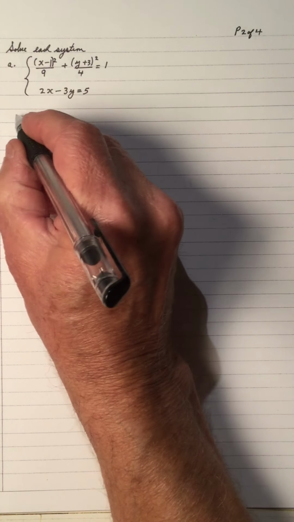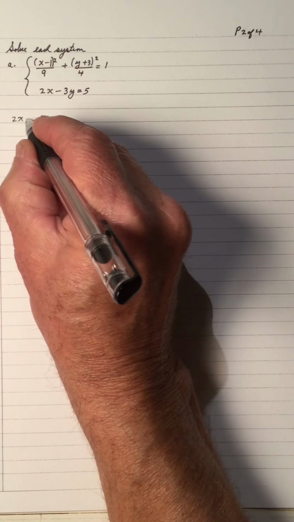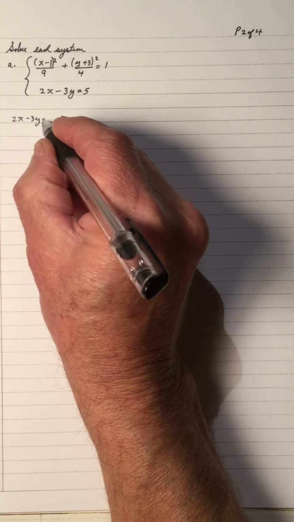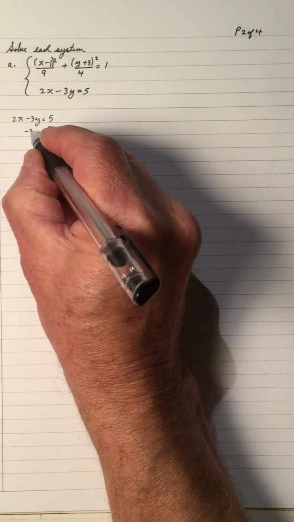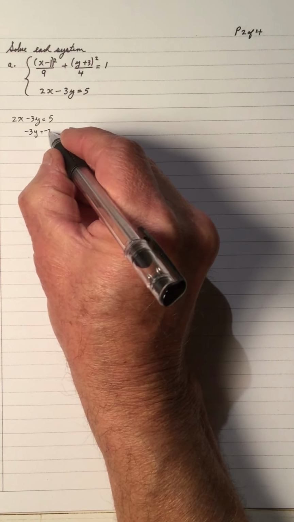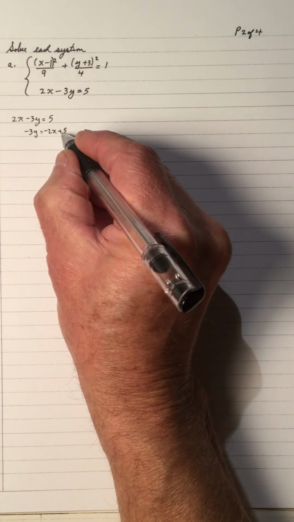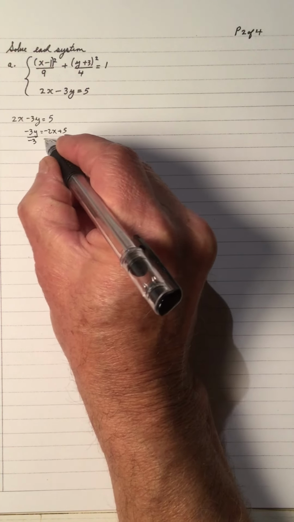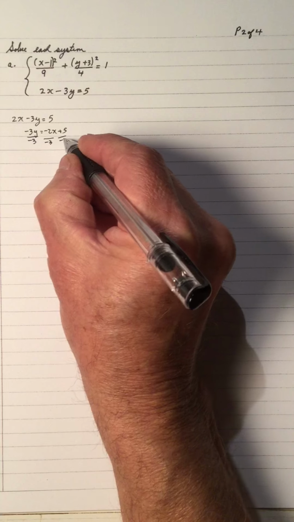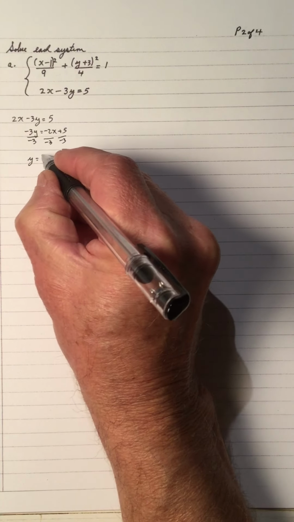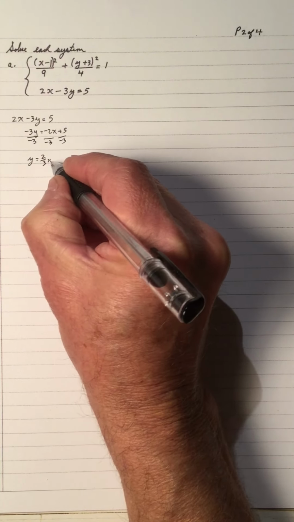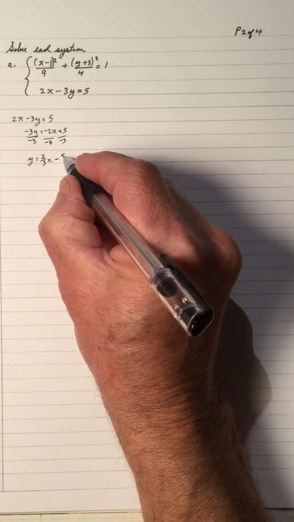Since we have a line, let's take the line and solve it for y. Y equals negative 2x plus 5. Divide by negative 3. So y equals 2/3 x minus 5 over 3.